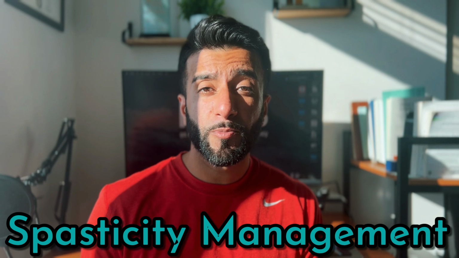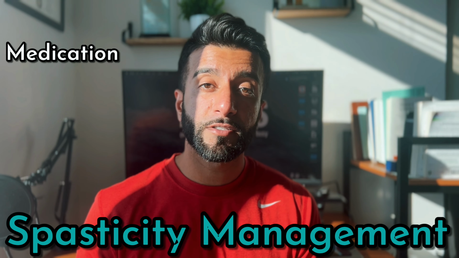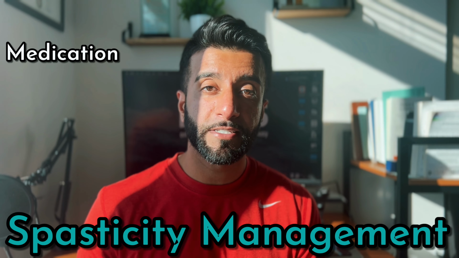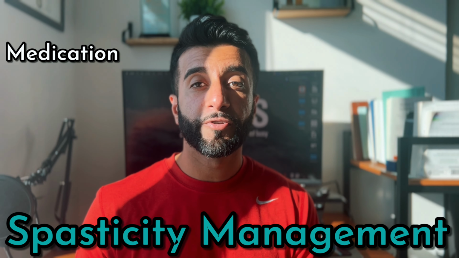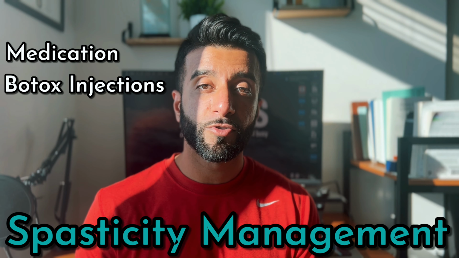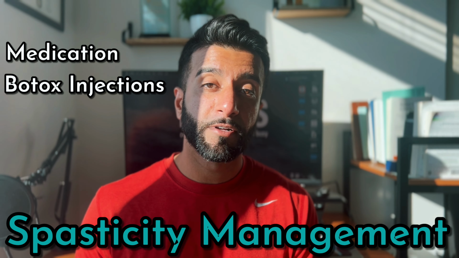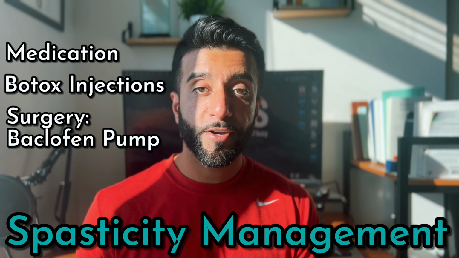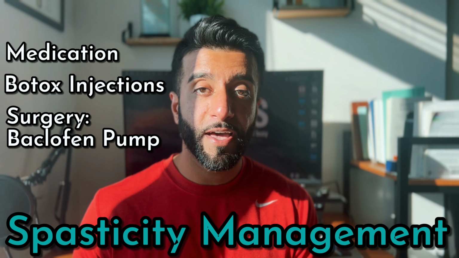Some other things that can help with spasticity management include medical management through medication such as baclofen, which essentially depresses the nervous system and makes it less excitable to things like reflex or pressure or touch. Other things include Botox injections, which are injected into the muscle and last for a few months at a time through dampening the excitability directly at the neuromuscular junction. Surgery is an option in most severe cases, but that's out of my wheelhouse, so I would defer to a surgeon at that point.